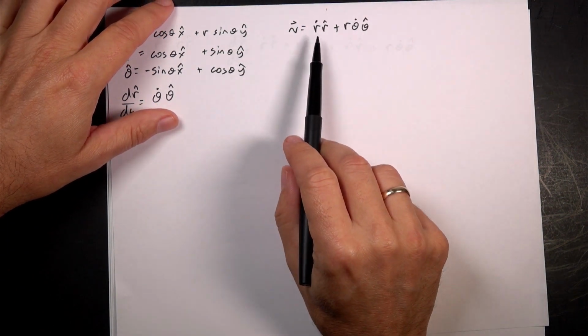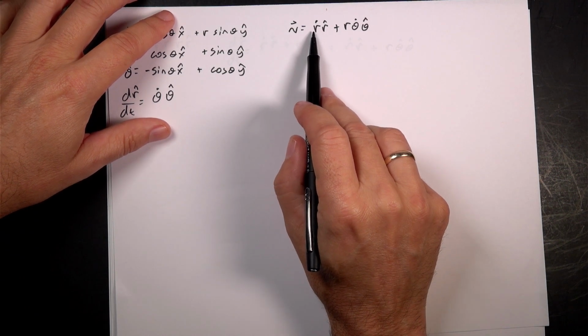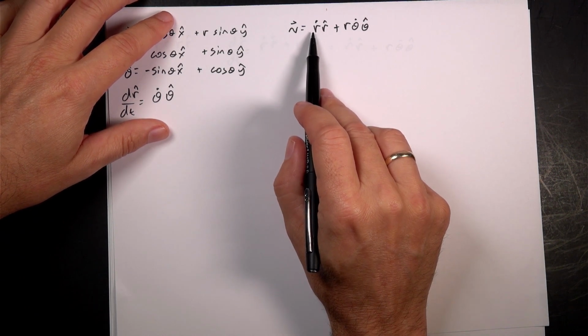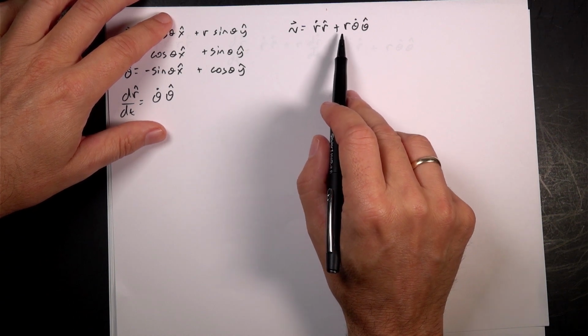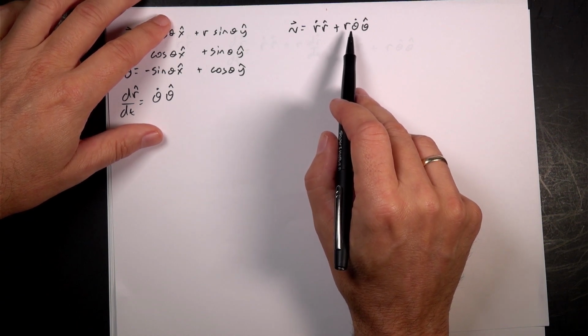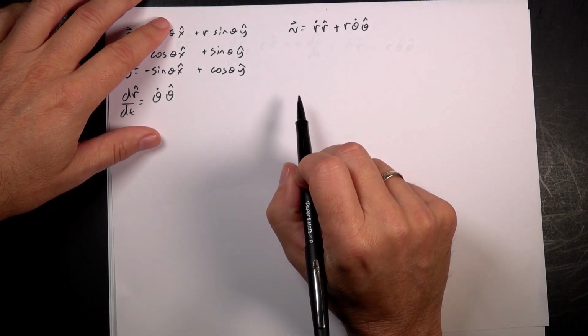And so we can make sense of this too, right? This says the velocity in meters per second towards or away from the origin. And this is r theta dot. This is like r omega. This is the tangential velocity. This is the velocity in the direction of a circle. And you can have both of them at the same time. Pretty cool.